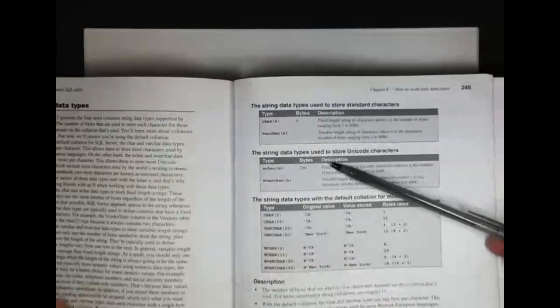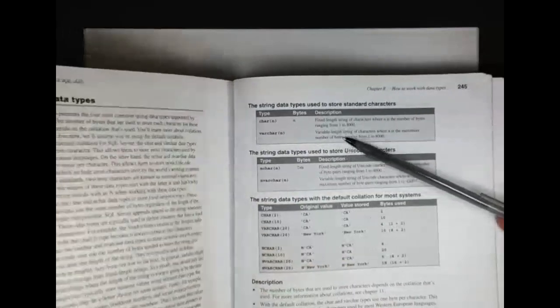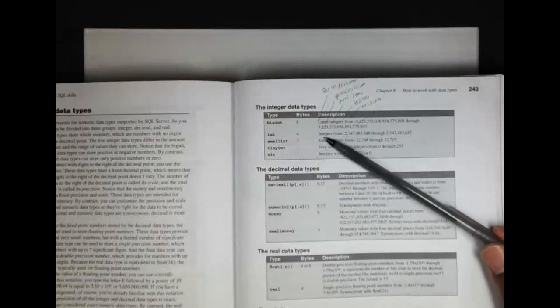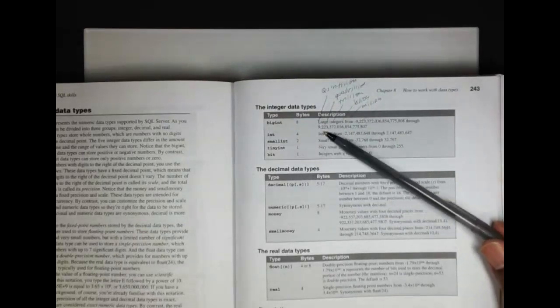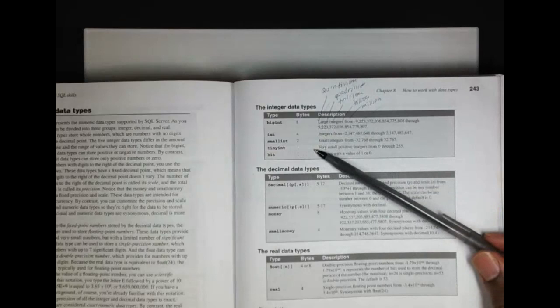Okay, so that's all for this video. I'll come back and we'll look at another video, or I'll create another video where we'll look a little deeper into these data types, these numeric data types here.